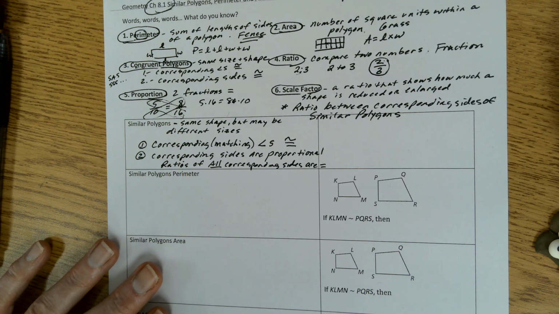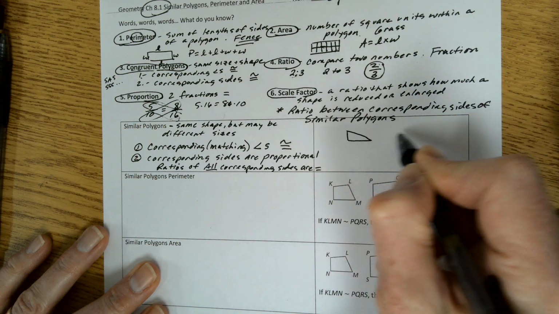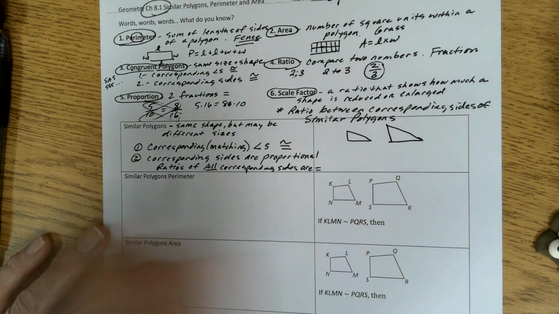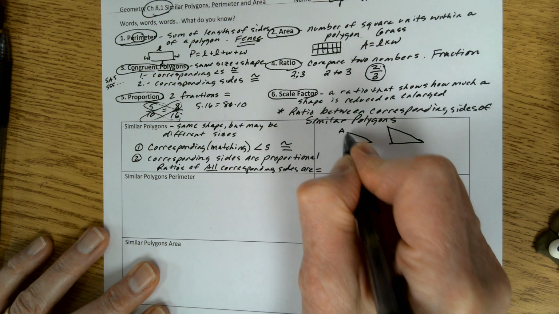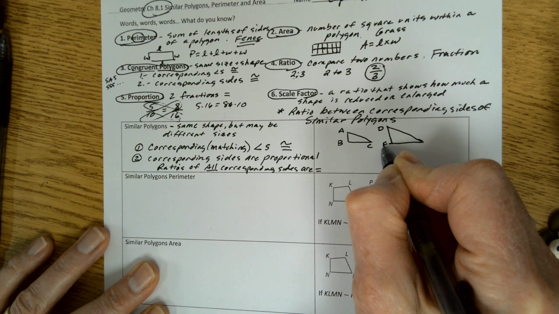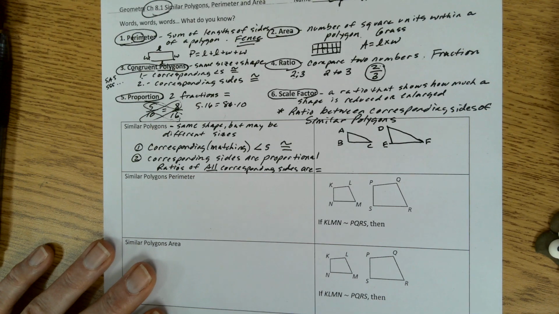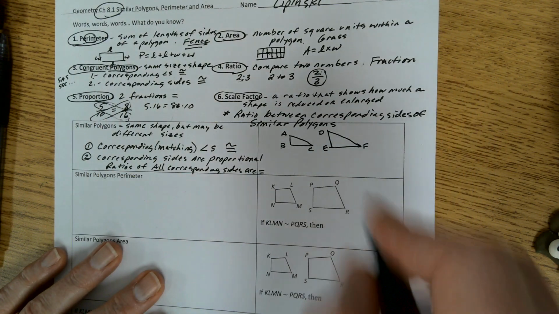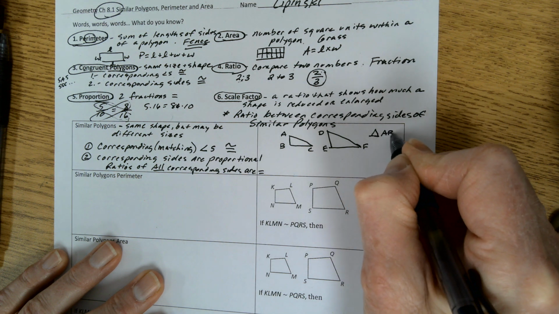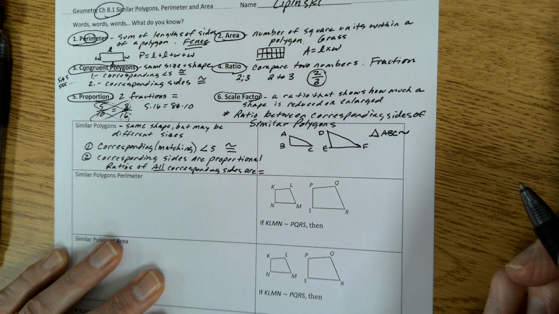Okay, let's draw some triangles here. Let's draw a right triangle here. And let's draw one a little bit bigger. Okay. We'll call this triangle A, B, C, triangle D, E, F. I'm going to tell you right now that triangle A, B, C is similar, okay?